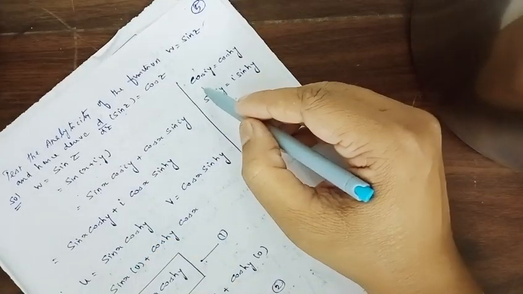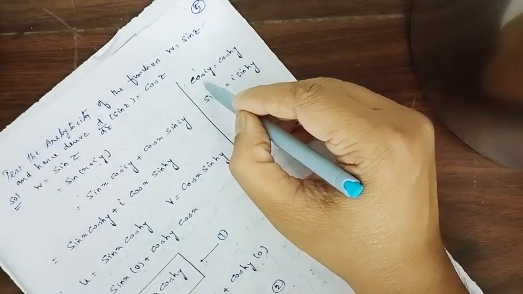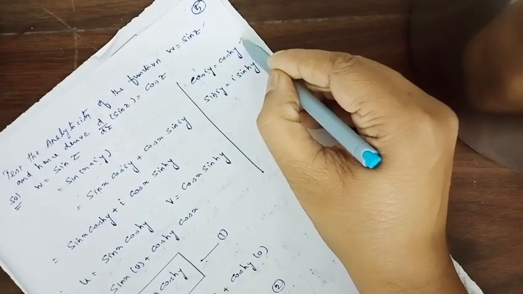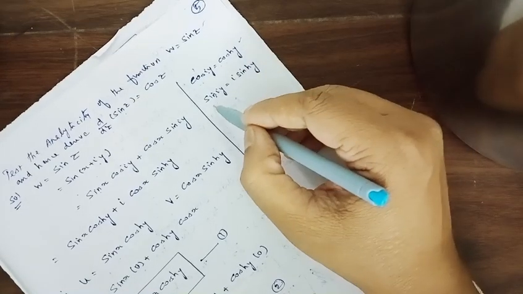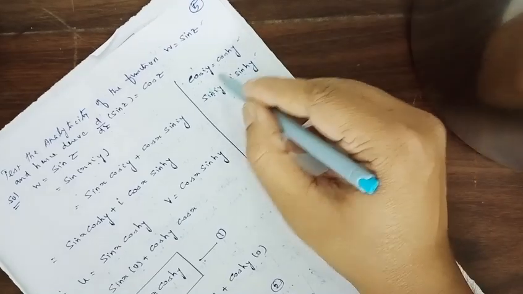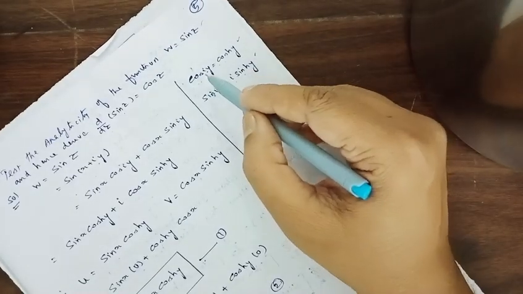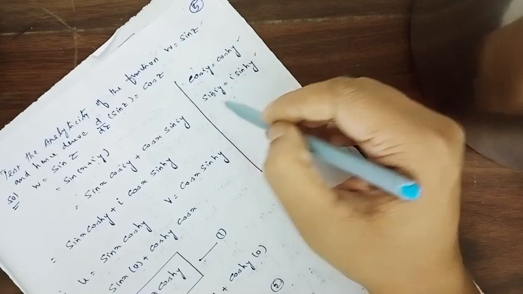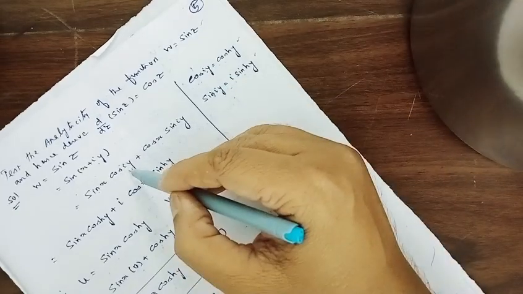But we also know the equations cos iy is equal to cosh y, and similarly sin iy is equal to i sinh y. So these two equations we already know. Now substitute cos iy and sin iy in this equation.